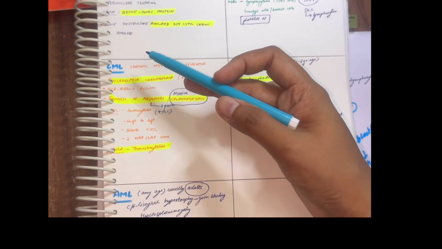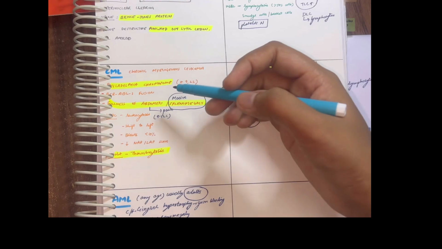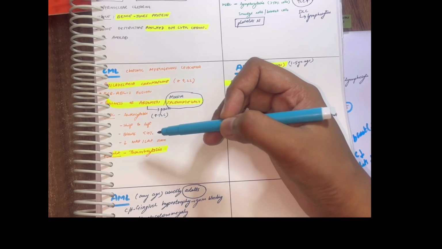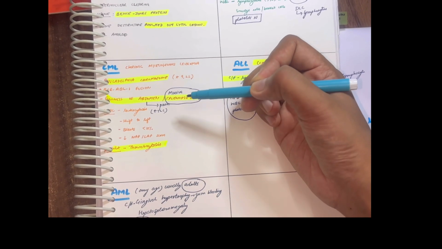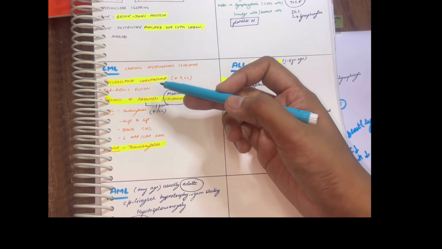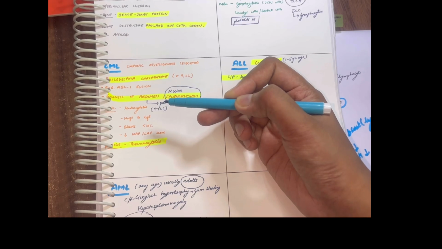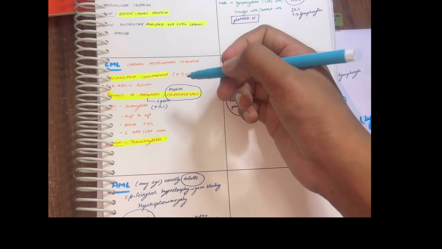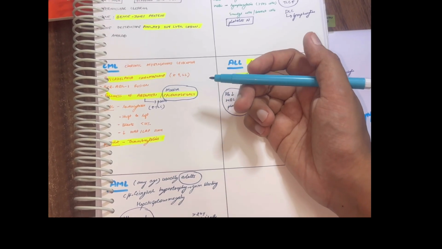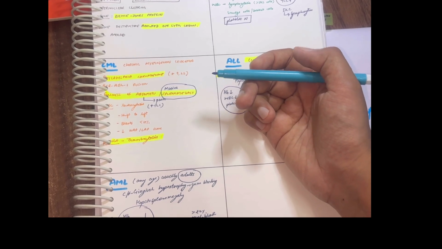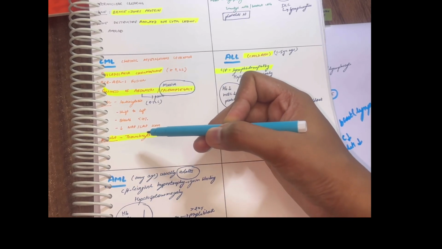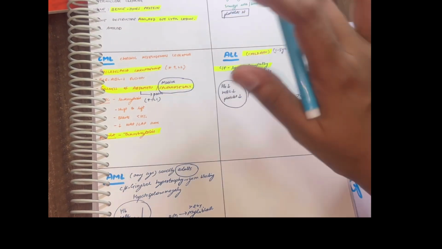Now let's come to CML, chronic myelogenous leukemia. Philadelphia chromosome is the reason for that. Massive splenomegaly is one of the most important features of this, because, as I told you, so many myeloid cells will lead to so many RBCs, so many platelets, so many WBCs. See, the spleen is the graveyard of all the cells, right? So all these cells will go and die in the spleen. So many cells are generating, so many cells are dying in the spleen. So massive splenomegaly is one of the features of CML. And wherever you see any thrombocytosis, that is the case of CML only.